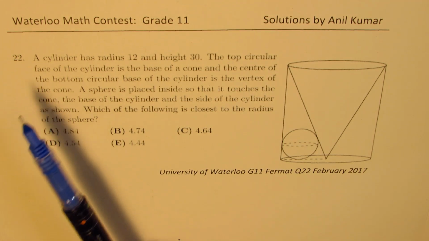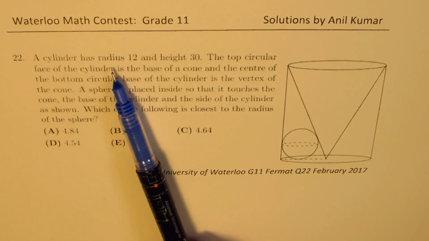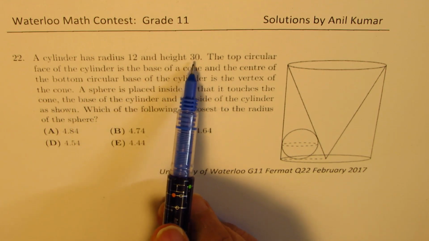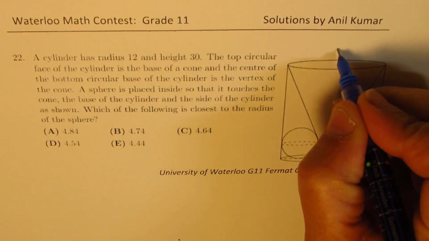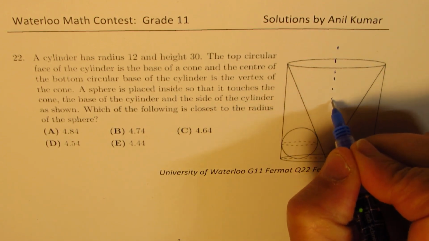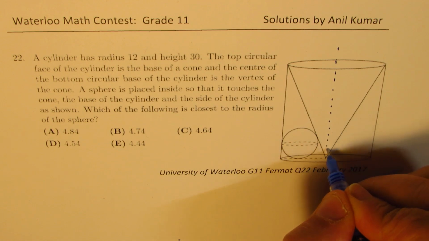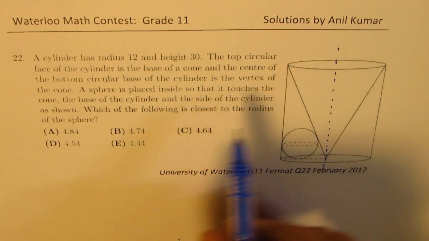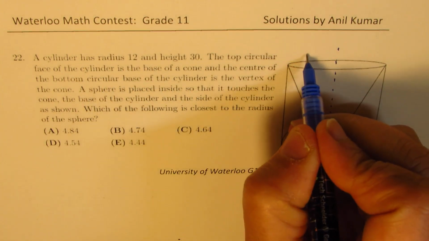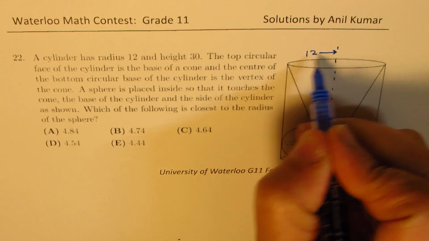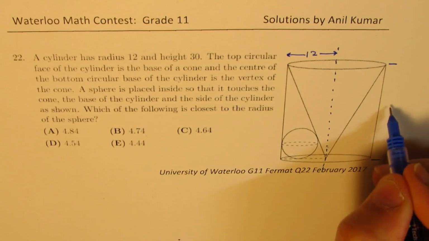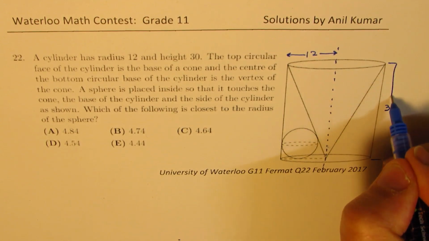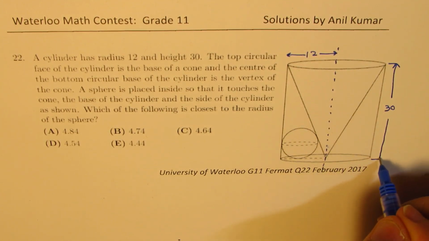Well, the question here is, a cylinder has radius 12 and height 30. So here is your cylinder. As we go along, I'm going to complete my diagrams and explain, right? So radius 12, so we are saying this part is radius 12 and height of 30, so let's say this height is 30. That is for the cylinder, correct?